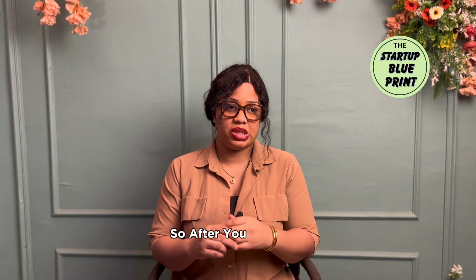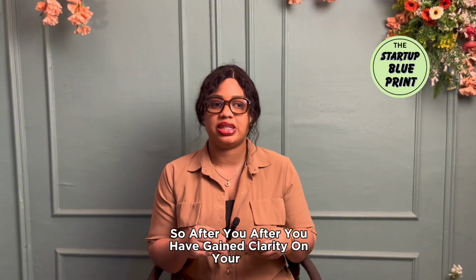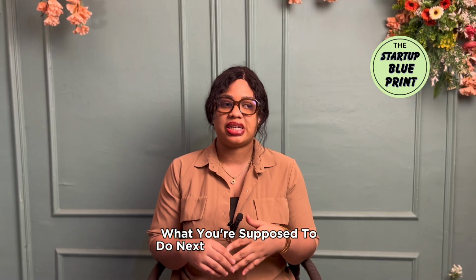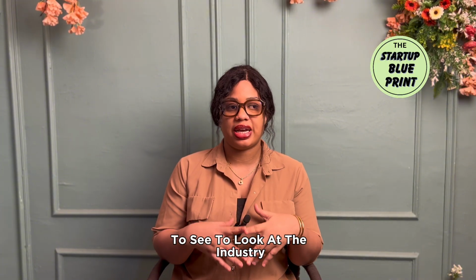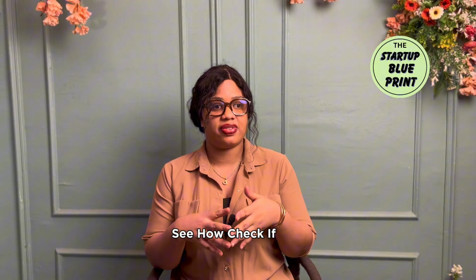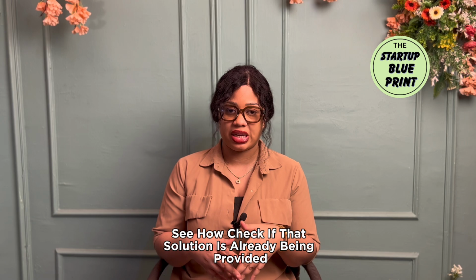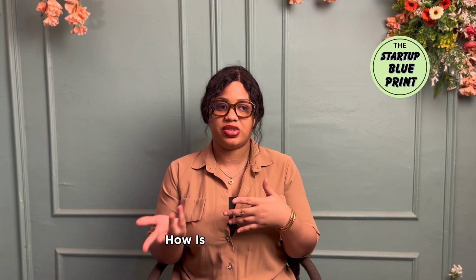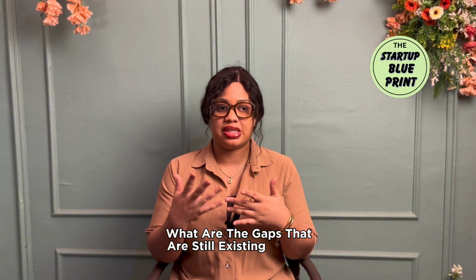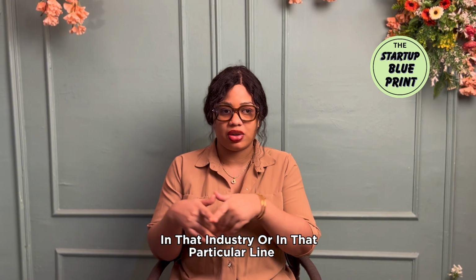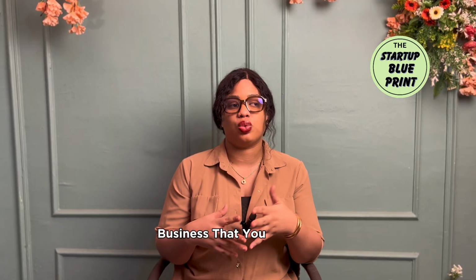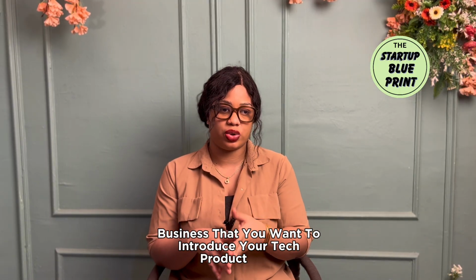So after you have gained clarity on your idea, what you're supposed to do next is actually do deep market research to look at the industry, check if that solution is already being provided, and if it is being provided, how is it being provided? What are the gaps? What are the gaps that are still existing in that area, in that industry, or in that particular line of business that you want to introduce your tech product?